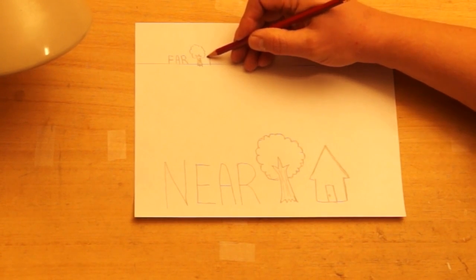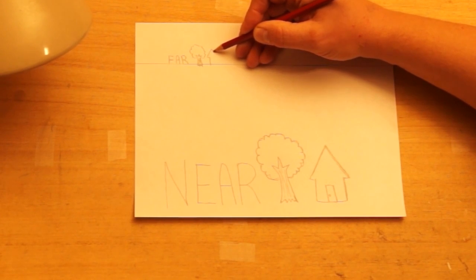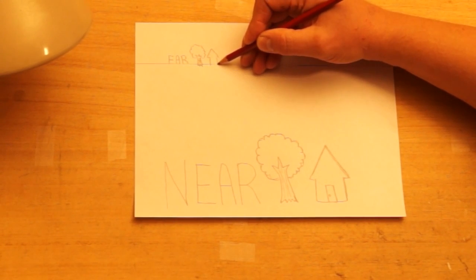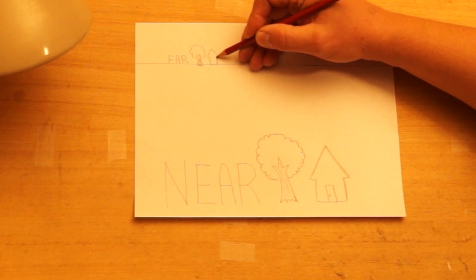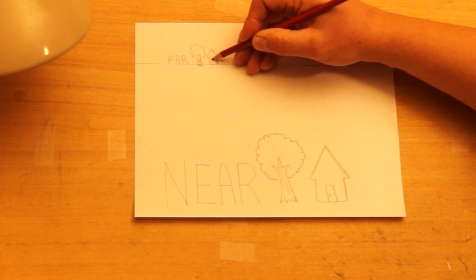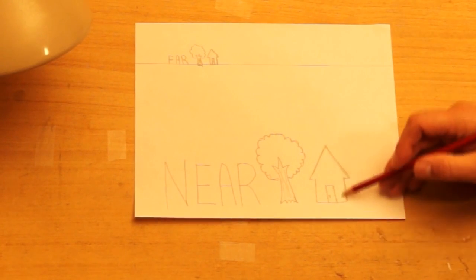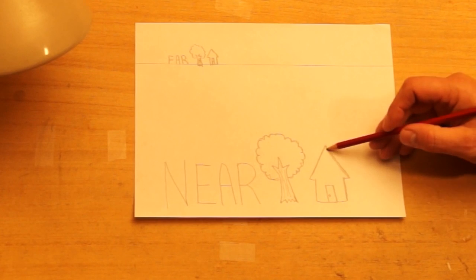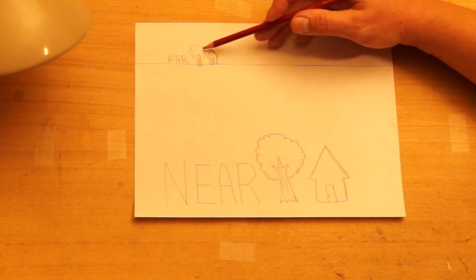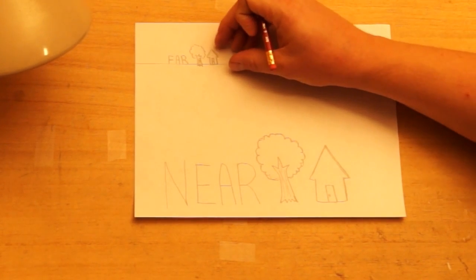And then in the background, I'm drawing the same house far away back by the tree, and so it looks smaller. So near, it looks larger, almost as big as a tree, and far away, it's still almost as big as a tree, but it's smaller.